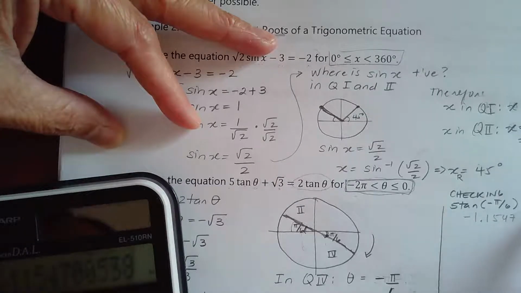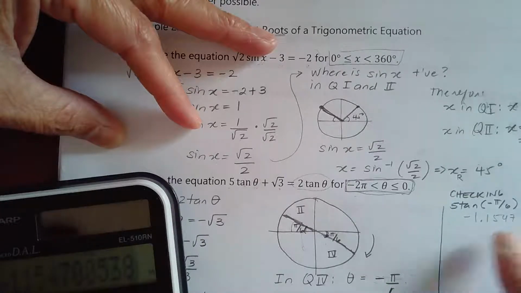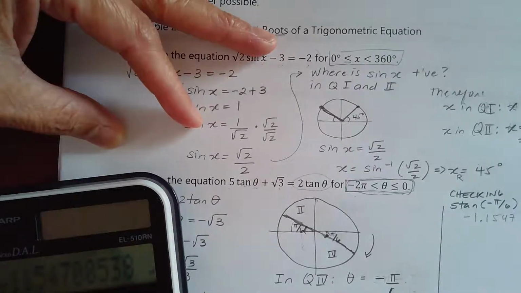I calculated this, and this is what I got, and then I calculated this one, and this is what I got as well, negative 1.1547. So they're the same thing. That means our solution is correct.